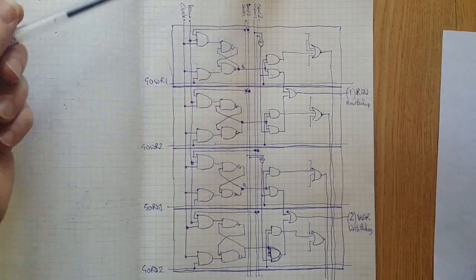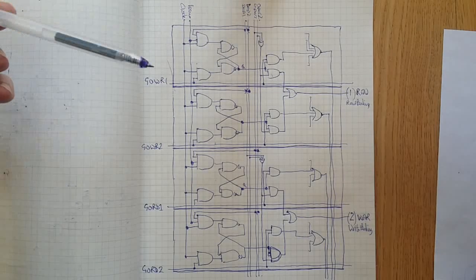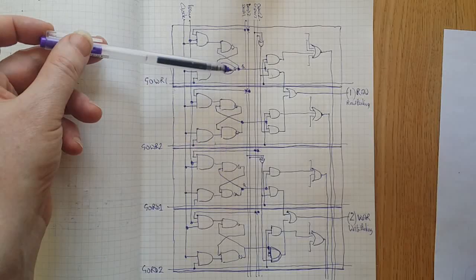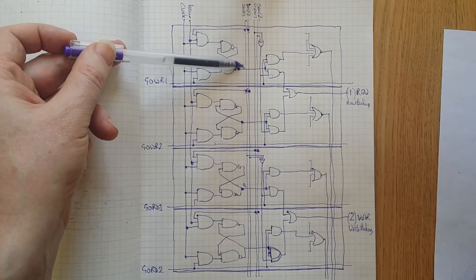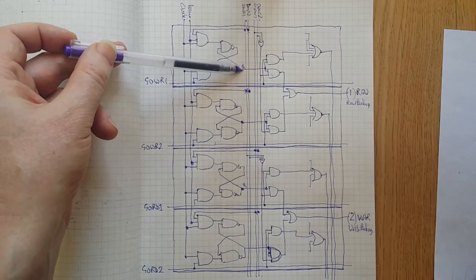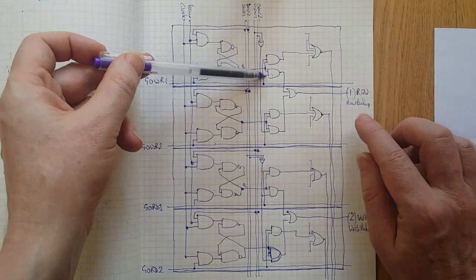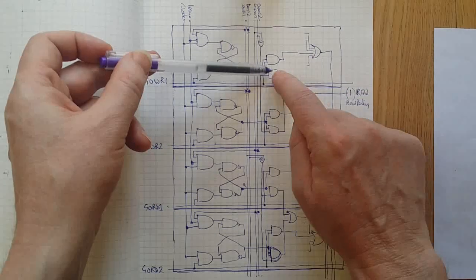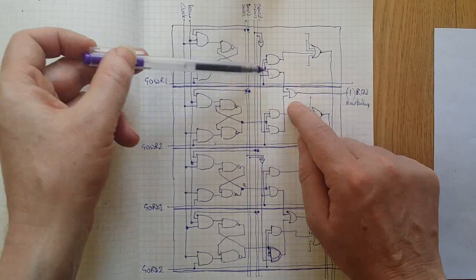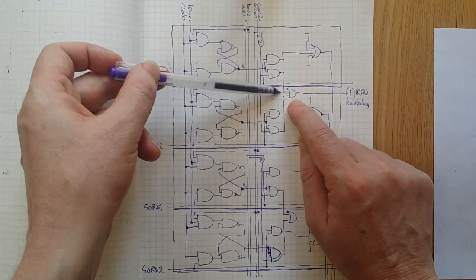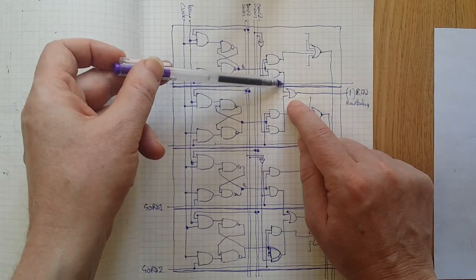Where's the DebX? And just finally remember, when that goes low, when that goes off, then this AND gate can never go true. Therefore, this OR gate will likewise not go true.